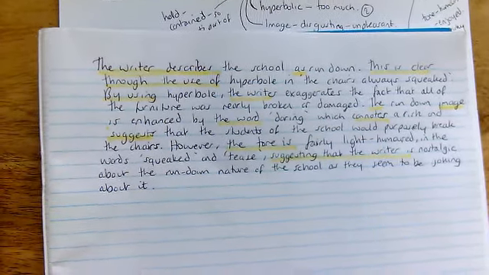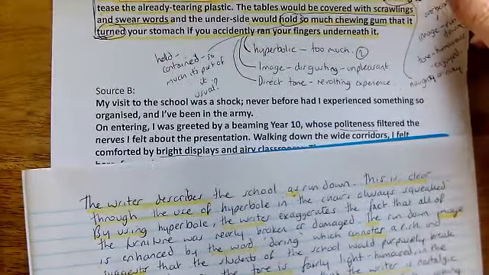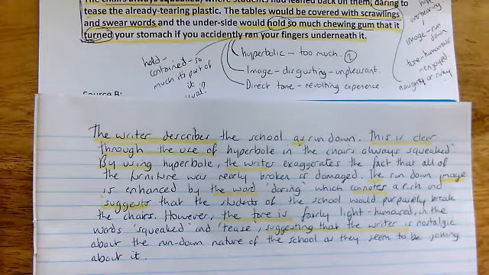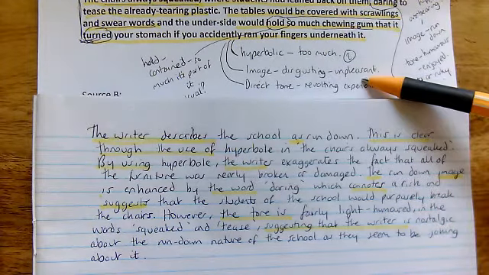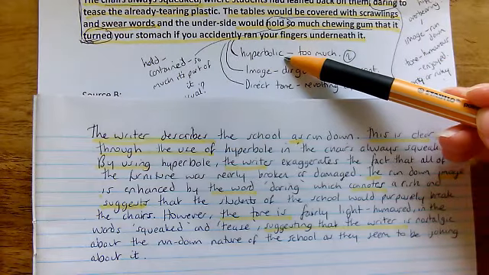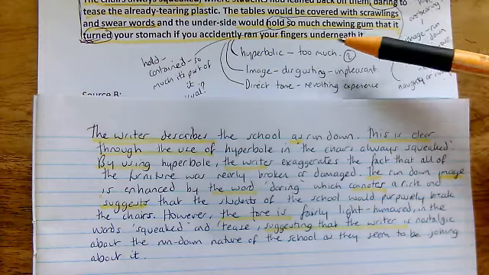Now, if you wanted to write it in a different order, you could quite easily. Let's say if we looked at the second one, I'm not going to write it out, but the writer describes the school as disgusting and unpleasant. This is clear through the hyperbole used in the underside would hold so much chewing gum that it turned your stomach.